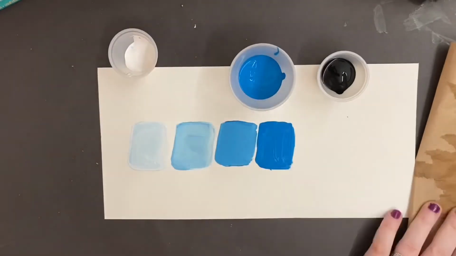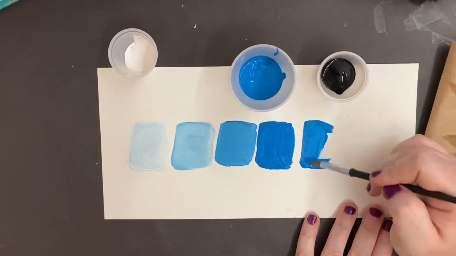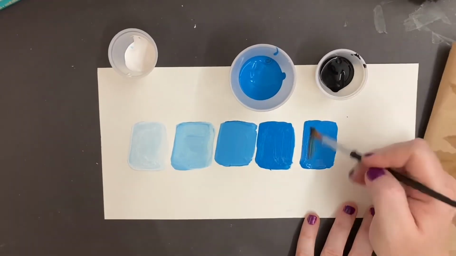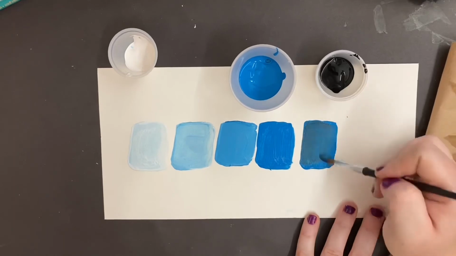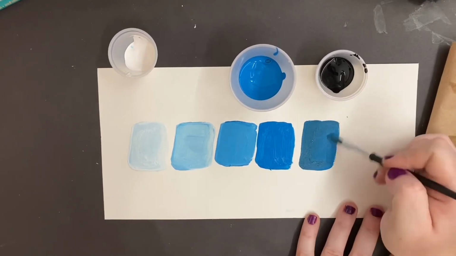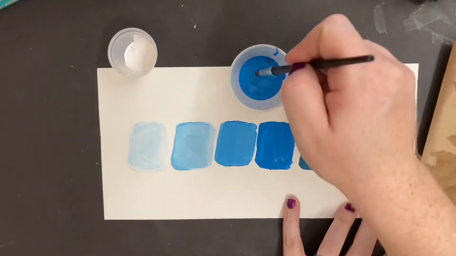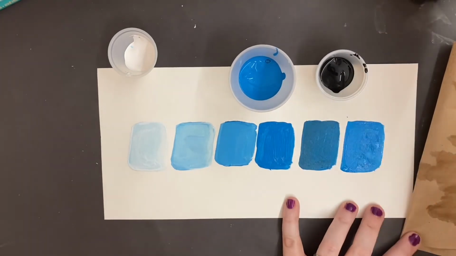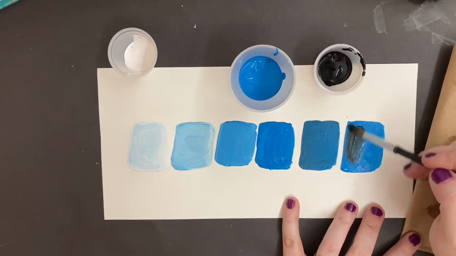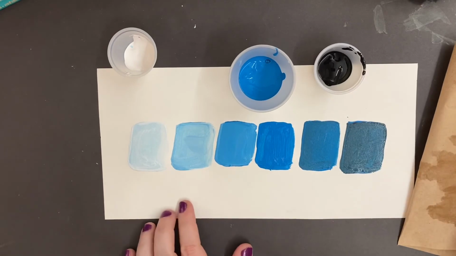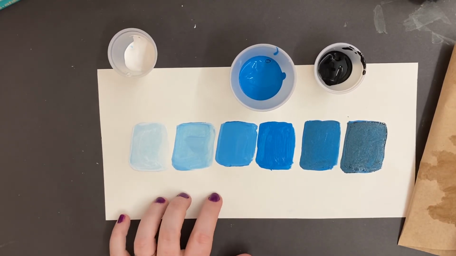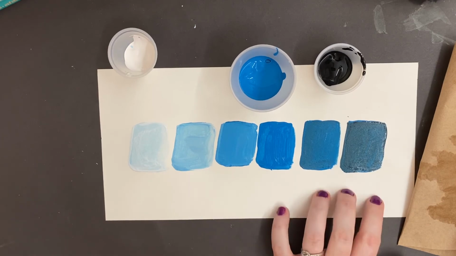Now I'm going to make a shade by adding black. You always want to add the dark into the light. Black is a powerful, super strong color, so you only want to add a little bit. A little bit goes a long way. I'll add a little more black to make a darker shade. Okay, so now I have some shades and tints. Tints add white, shades add black.